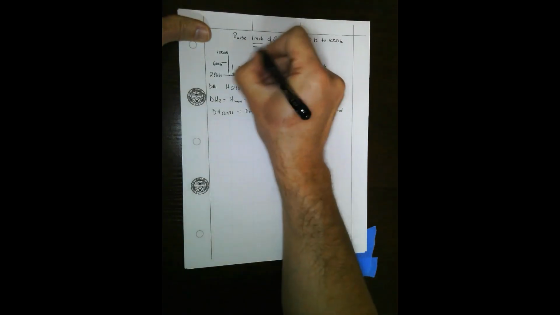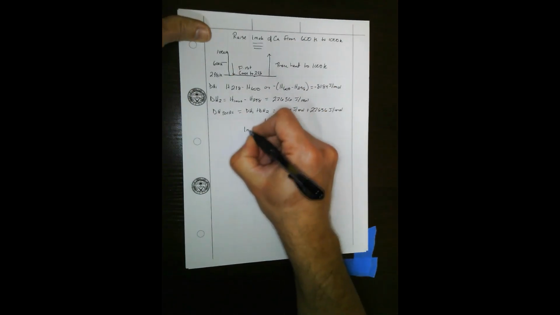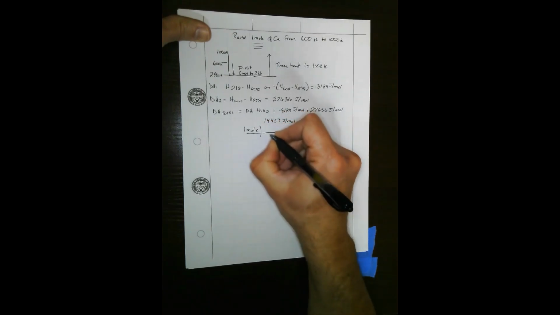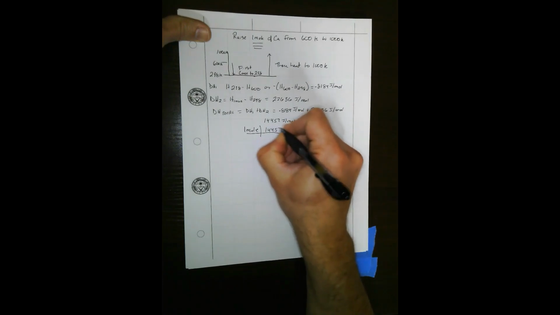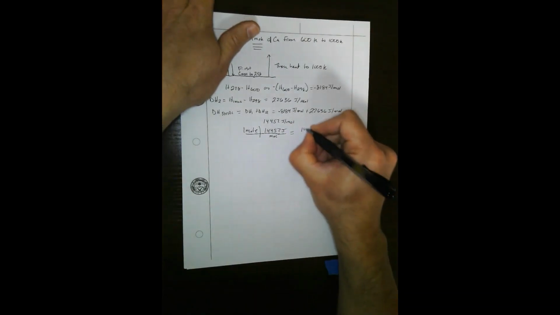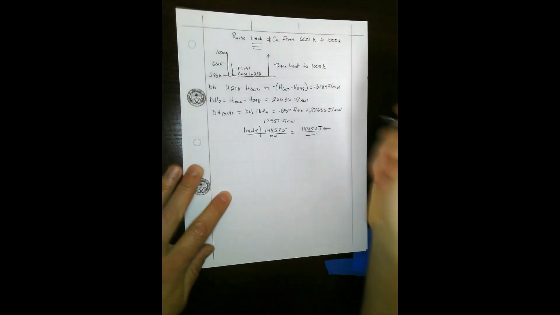Step one should always be find the number of moles. But we were told already we're raising 1 mole, so just to kind of keep it. I'm using 2 spellings of mole. That's embarrassing. So it's 14452 joules.